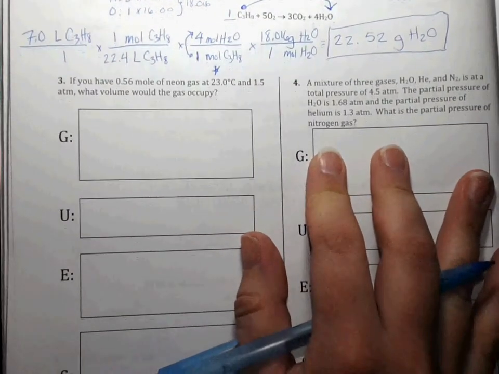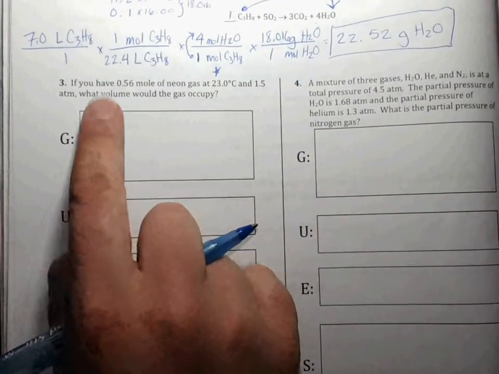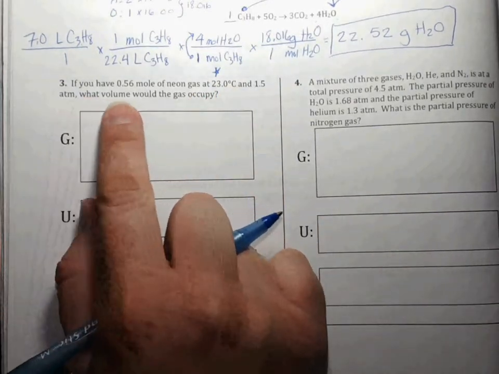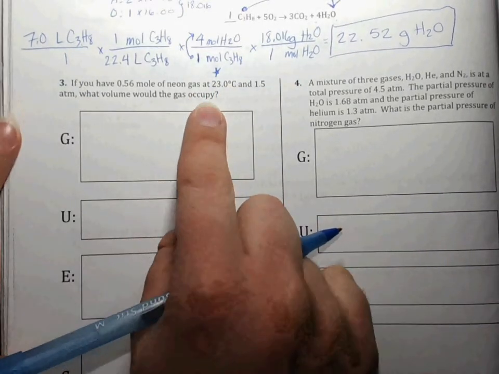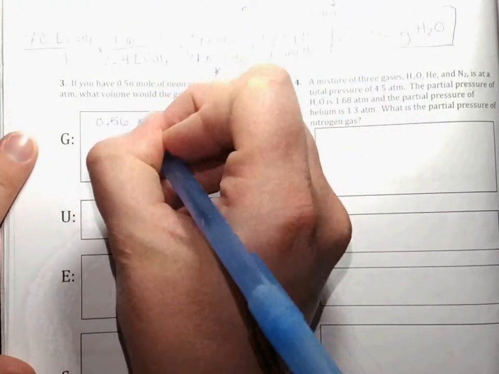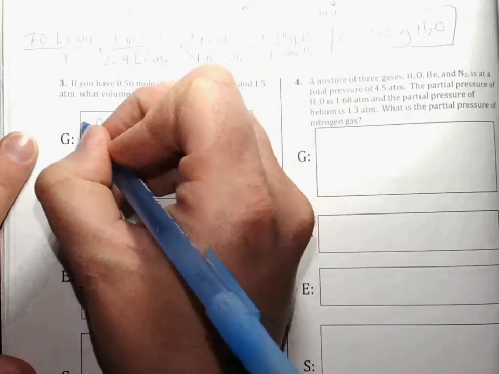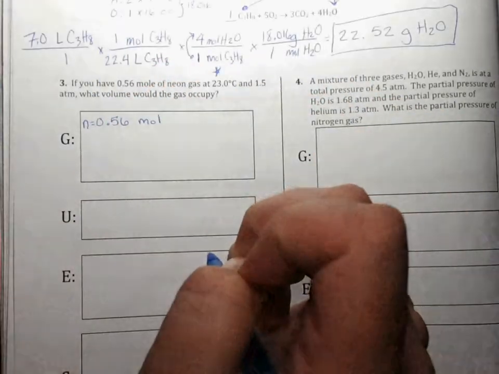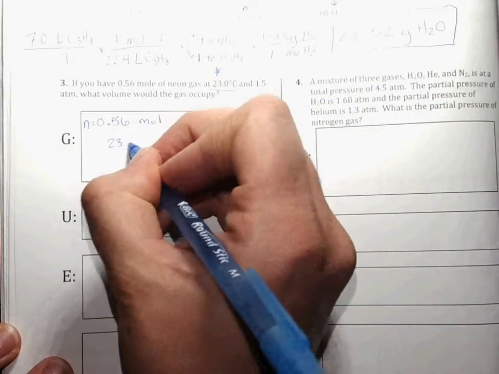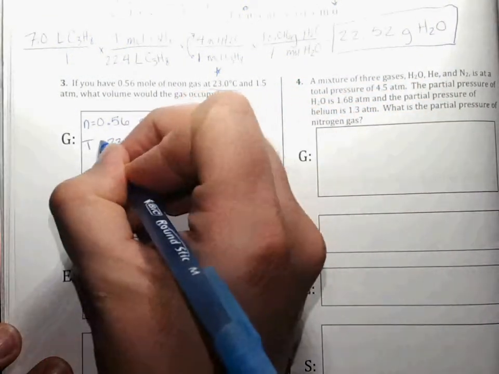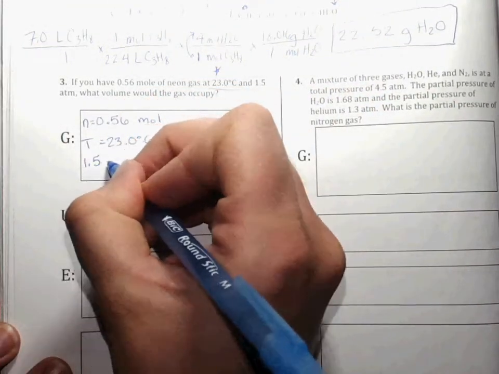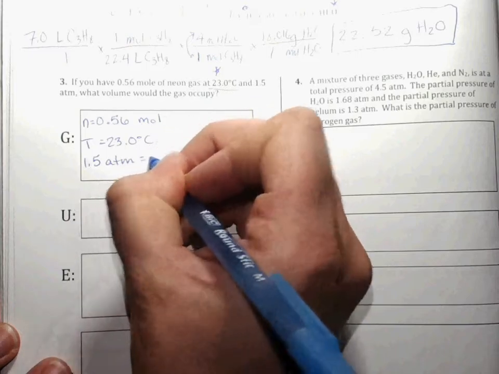Let's look at number 3. Number 3, if you have 0.56 moles of neon gas at 23 degrees Celsius and 1.5 atm, what volume would the gas occupy? So let's copy our givens down. 0.56 moles is a given. Our variable for moles is n, so we're going to label that n for moles. At 23 degrees Celsius, so that is a temperature. We're going to label that T for temperature. And 1.5 atm, that is a pressure. We're going to label that P for pressure.